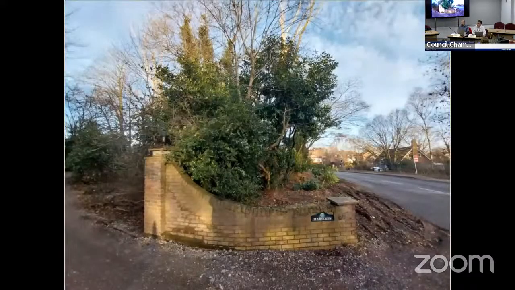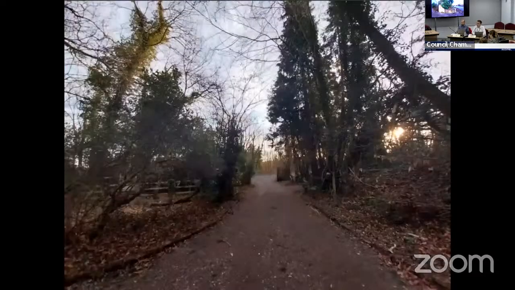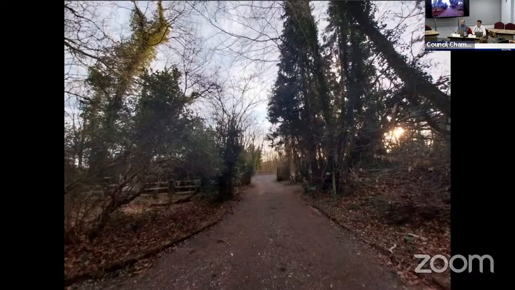And then this is taken from within, looking down towards where the footpath is proposed as part of the sustainability measures. This is the existing access from Martlets. Next slide, please. And then this is taken from further within the site, looking back towards Park Lane, or south, in the centre of the image. Next slide, please.